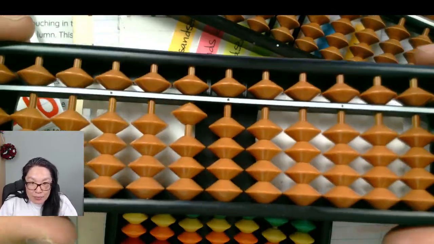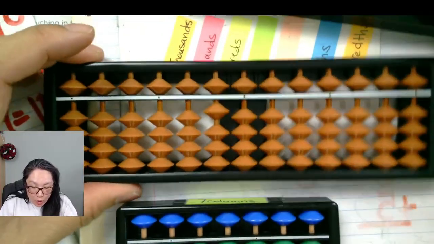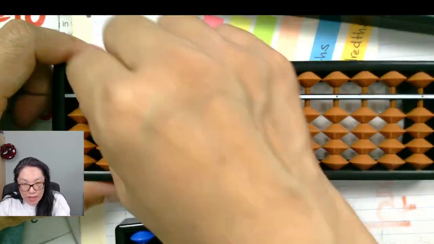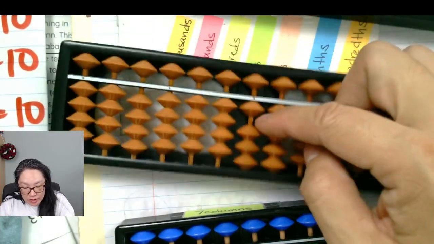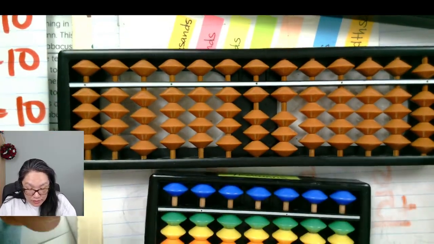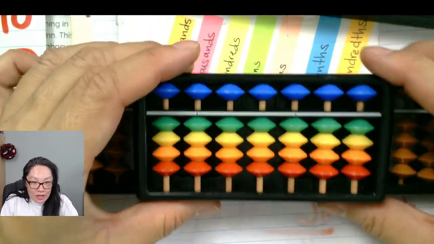Notice how easy the beads move. So that's why you have to hold the abacus, stabilize the abacus. You have to stabilize the abacus, and then you can do your calculations. Because if you don't, then your whole thing will move, and then your answers will get messed up. Then you added too many zeros, right? So it actually doesn't matter.